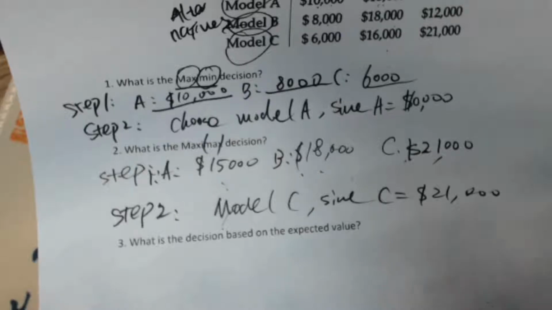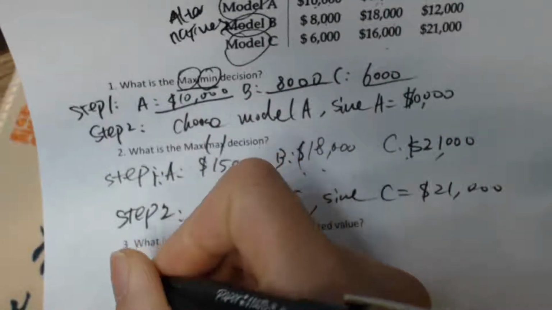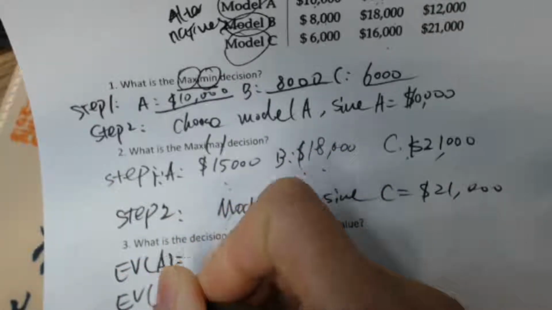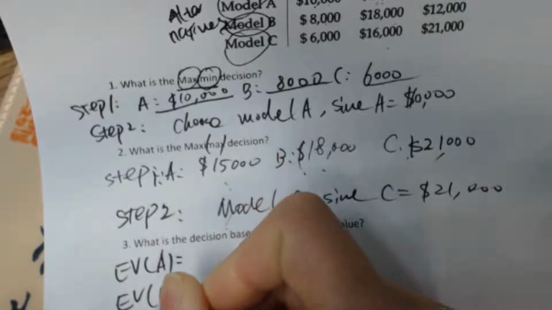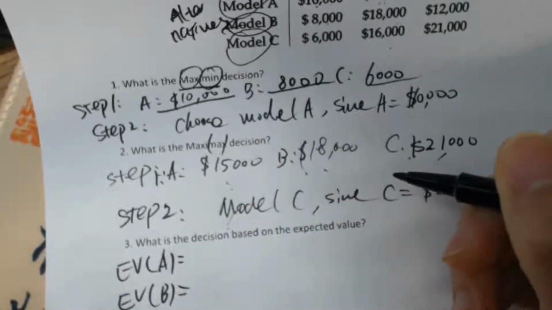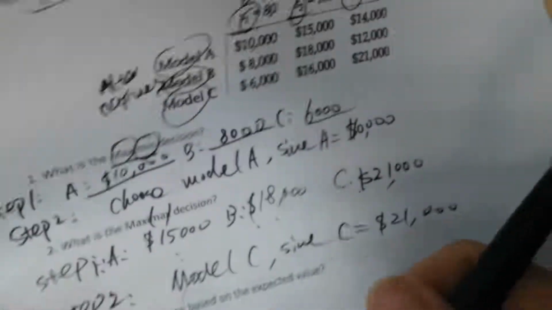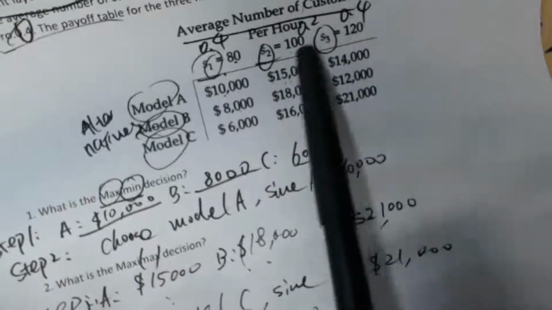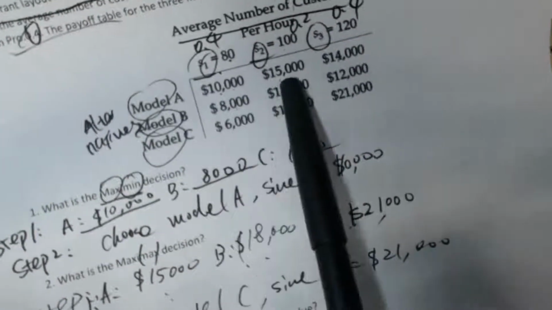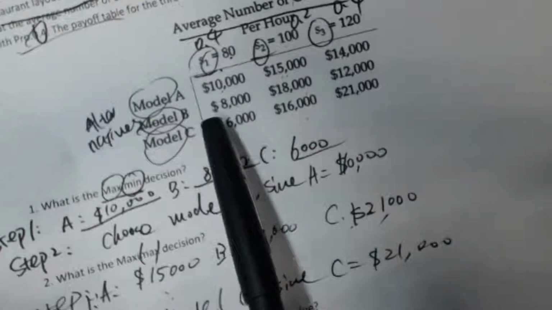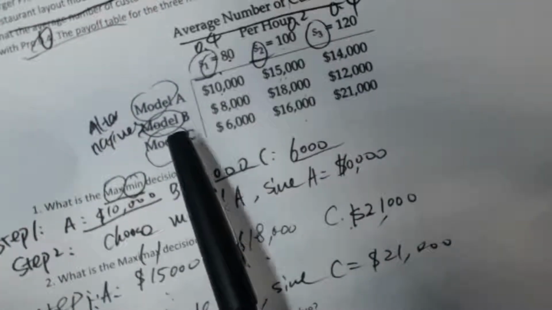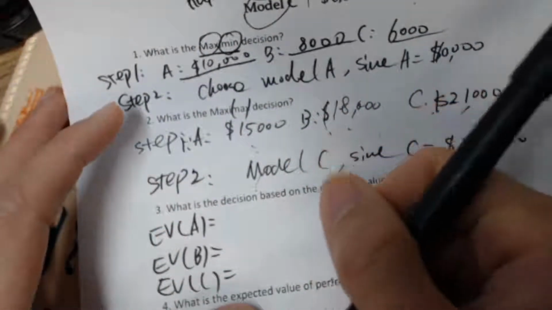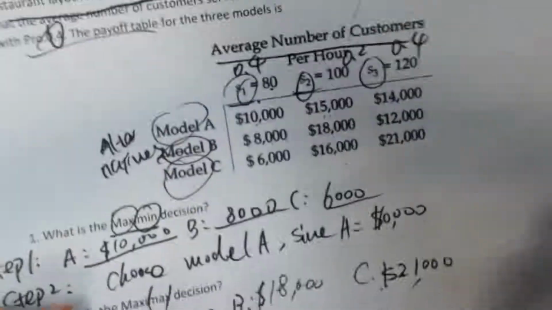First, we have to do the calculation. We have to calculate the expected value of model A, model B, and model C. Based on the example, we're going to use the payoffs 10,000, 15,000, 14,000 combined with the probabilities to calculate A, then 8,000, 18,000, 12,000 combined with the probabilities to calculate B, and the same thing for C. So now let's do it together.